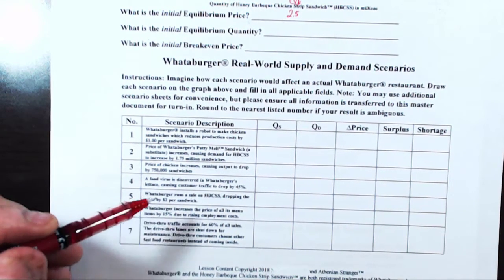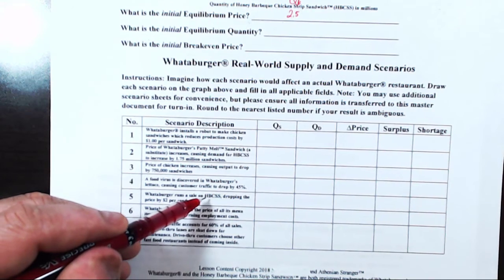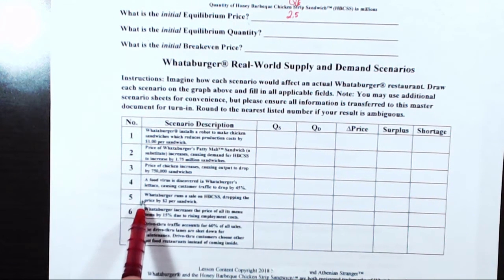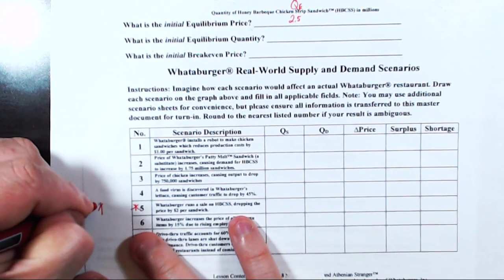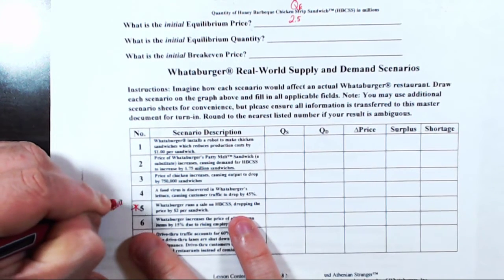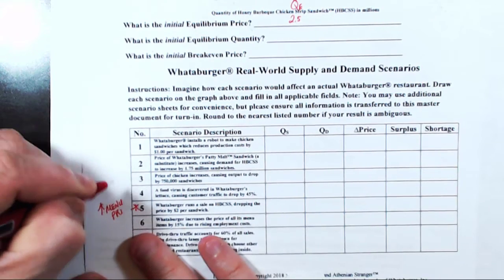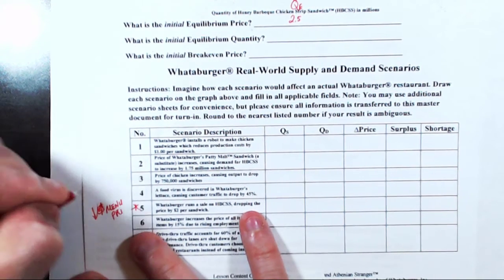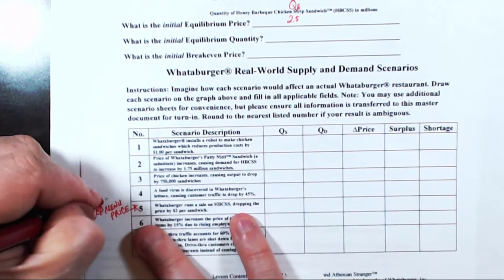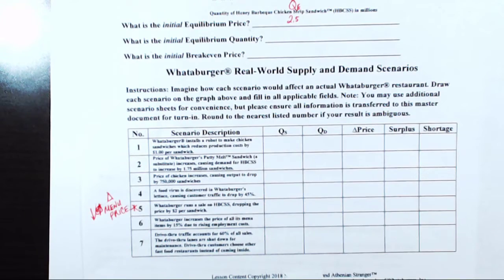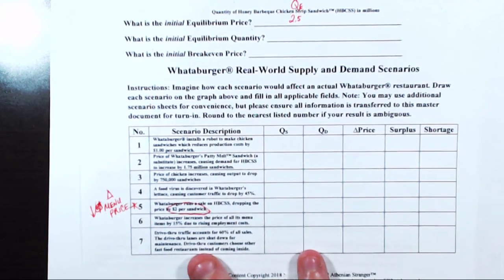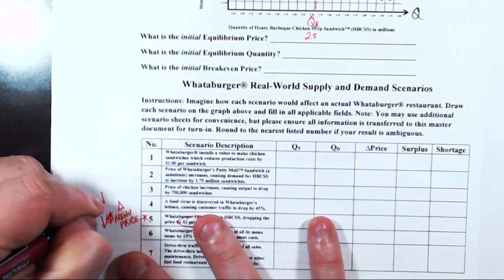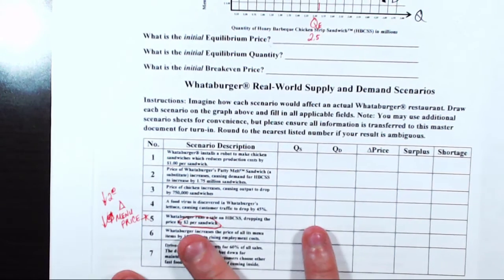Whataburger runs a sale on the honey barbecue chicken strip sandwich, dropping the price by $2 per sandwich. Aha! We have finally a change in the menu price, a decrease in the menu price. Delta menu price. It says here they ran a sale on the honey barbecue chicken strip sandwich, dropping the price by $2 per sandwich. So the price goes down by $2 per sandwich. So we've got to model that.